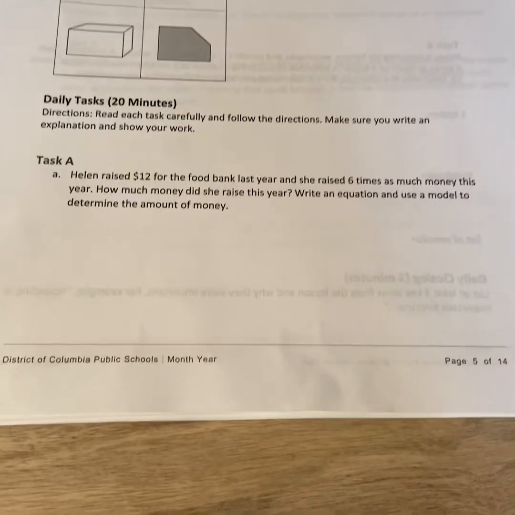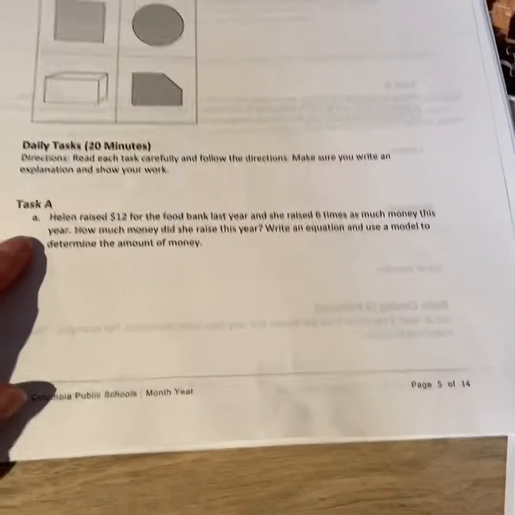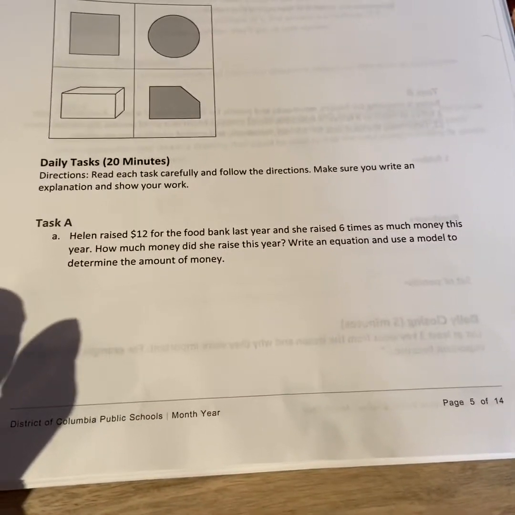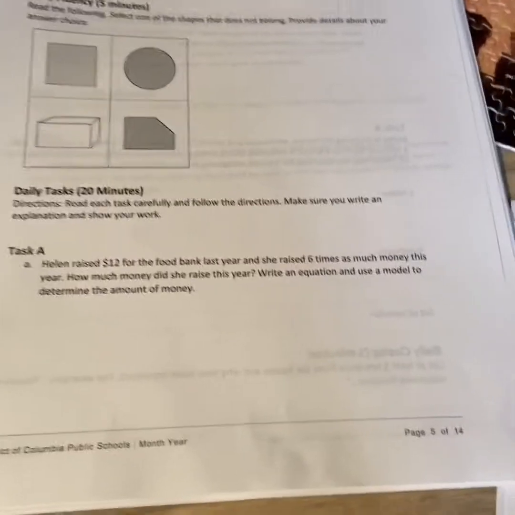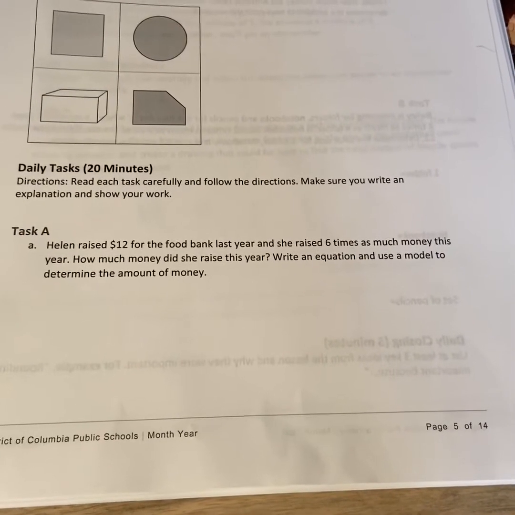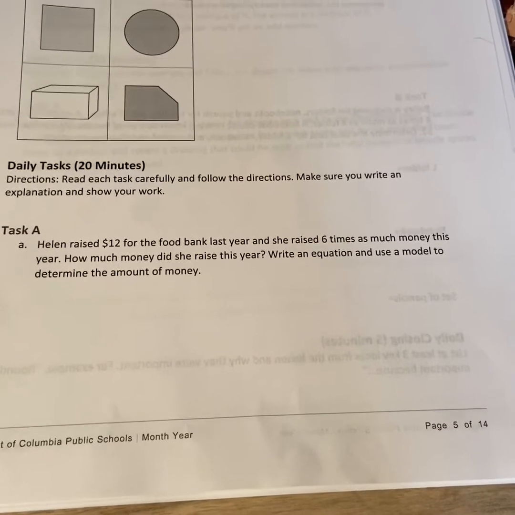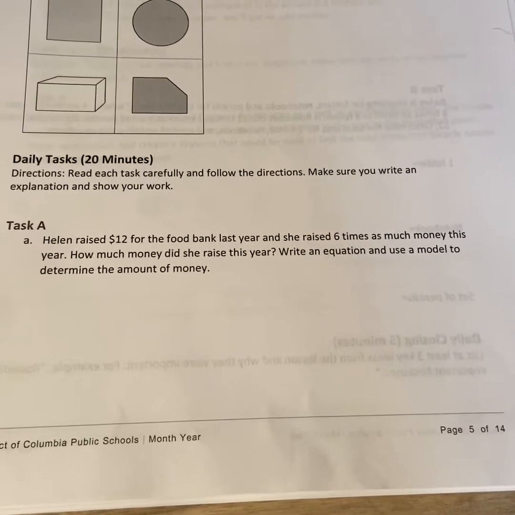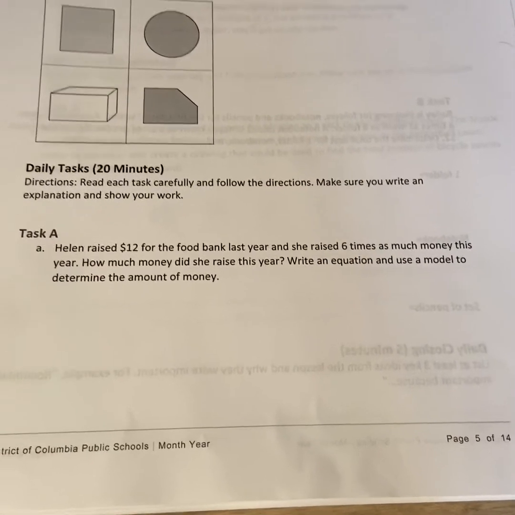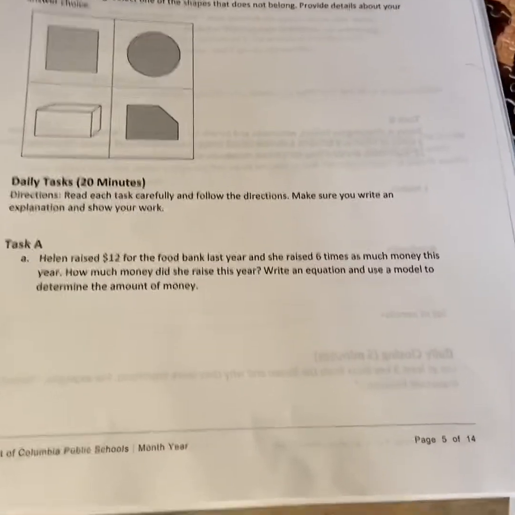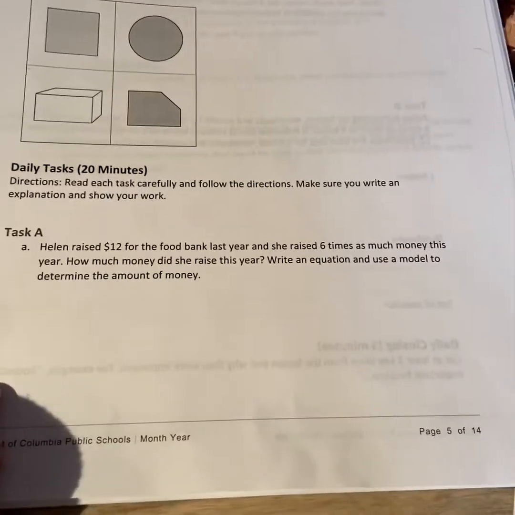Okay, so task A, part A, you guys are gonna do this one by yourselves, but I'm gonna read it out loud to you just so you can listen to it being read, and that might help you with your visualizing. So it says, Helen raised $12 for the food bank last year, and she raised 6 times as much money this year. How much money did she raise this year? Write an equation and use a model to determine the amount of money. All right, we're gonna go to the next one, B, and do that one together.